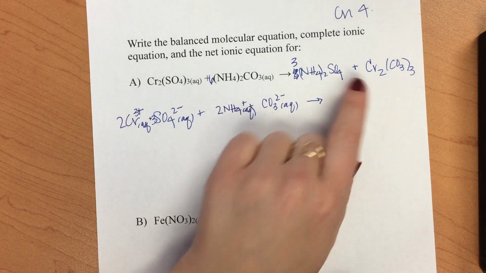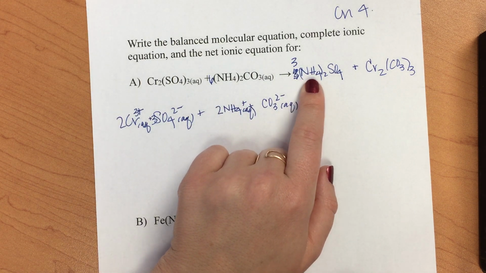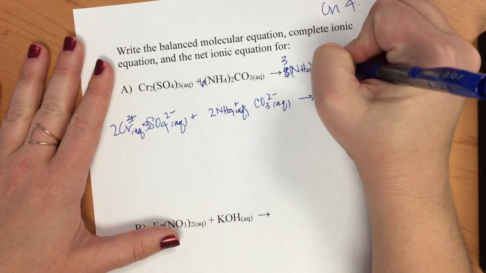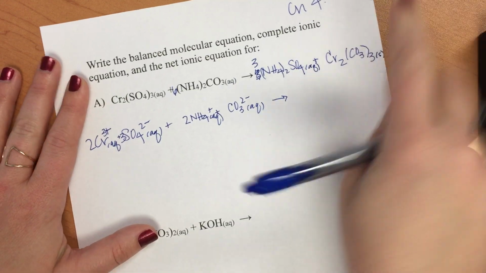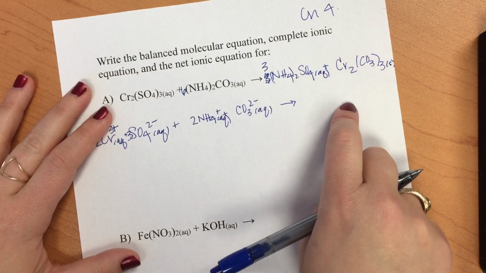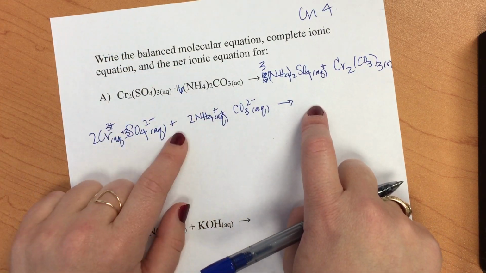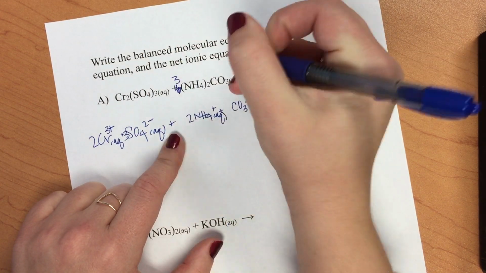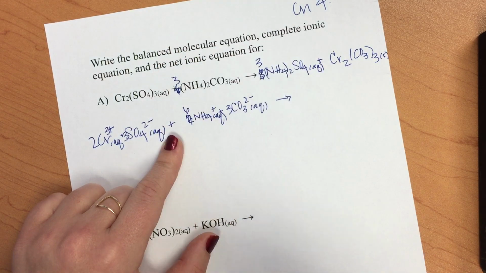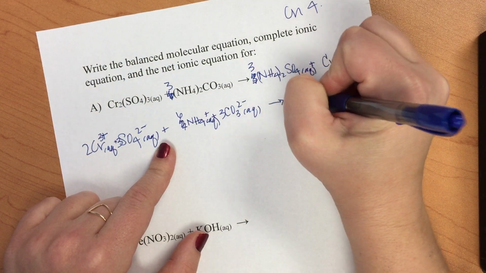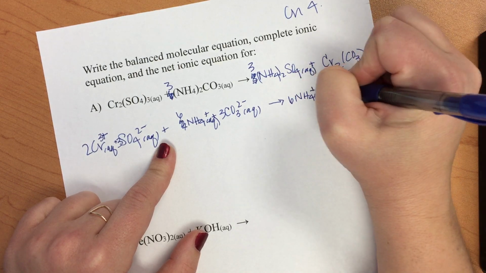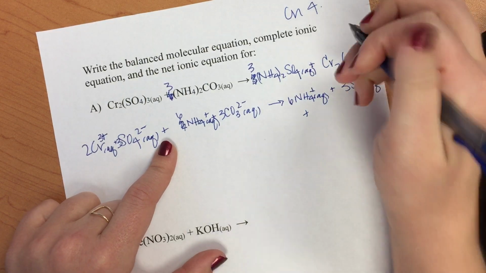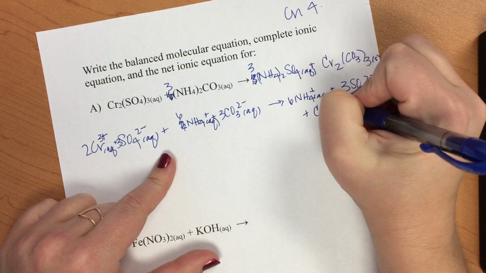Now we need to decide which of these is soluble and which is insoluble. The solubility rules state that ammonium sulfate is soluble, so this will be aqueous, and this is going to be our insoluble product. Now we need to write these out, but we need to go back and verify that these are all balanced. There are 3 of these and 6 of these. So now we're going to have 6 ammonium, aqueous, plus 3 sulfates. I ran out of space, so we're going to just write our solid on the line below.